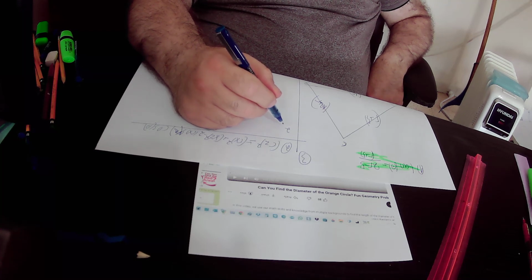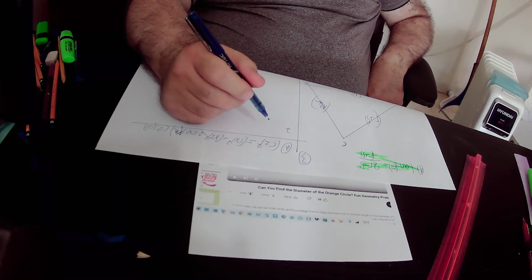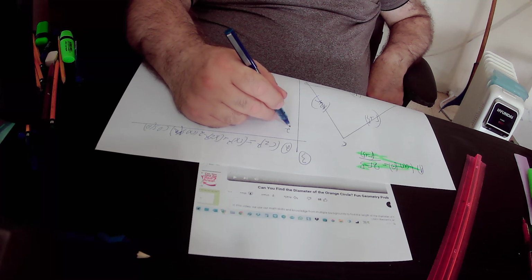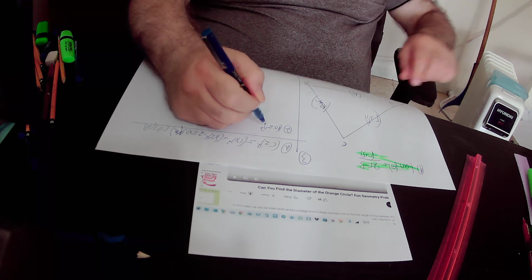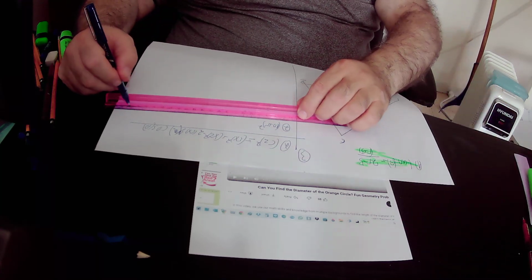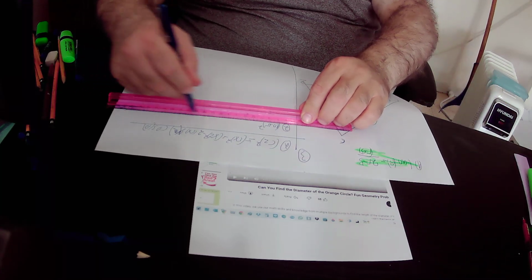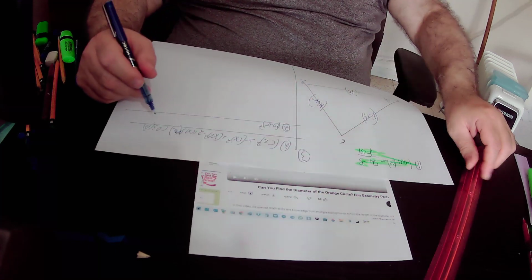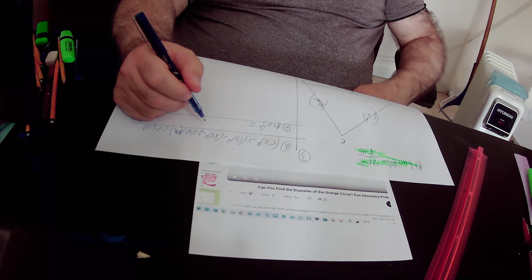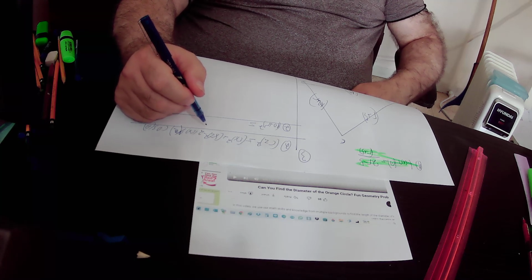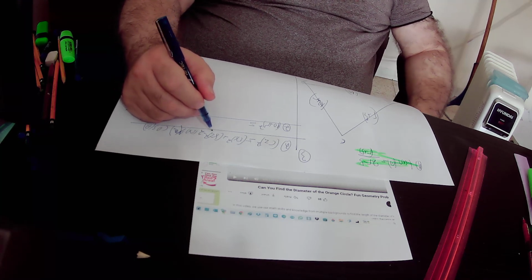Actually, CZ is 10 plus r, therefore CZ squared will be equal to (10 plus r) squared, and it is equal to CX squared.